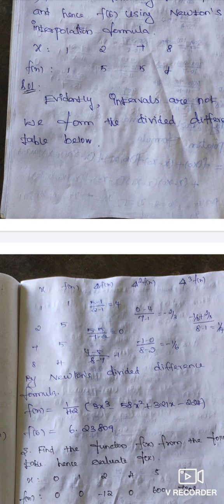So we apply the values here. x naught value is 1 and x1 is 2, x2 is 7 and x3 is 8, and corresponding f of x value, that means f of x naught value is 1 and f of x naught comma x1 is 4, f of x naught comma x1 comma x2 is minus 2 by 3, f of x naught x1 x2 x3 is 1 by 14.